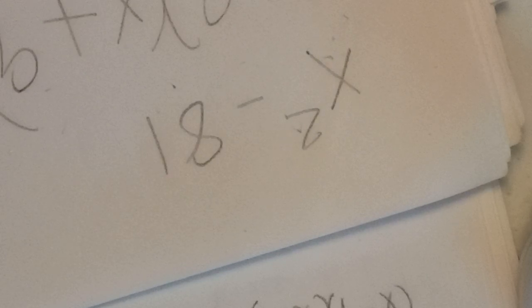So that's 3x and 1. You put plus 1 and put that. And then you put the same thing, 3x minus 1, okay, with the quotation marks.